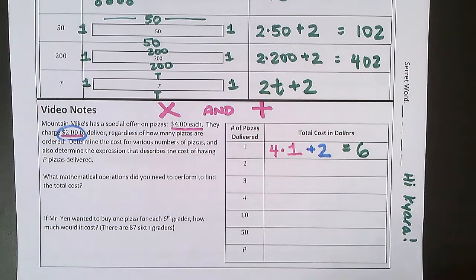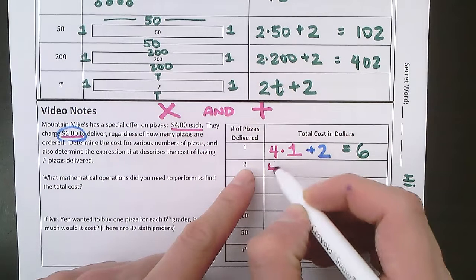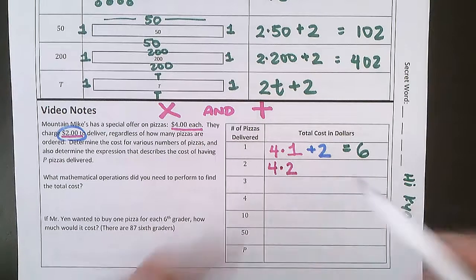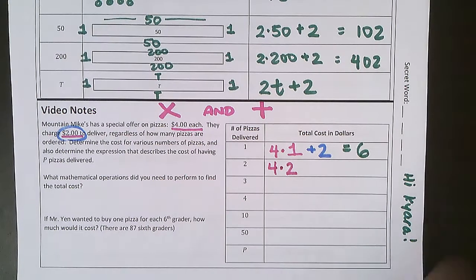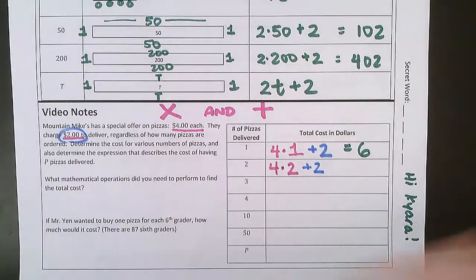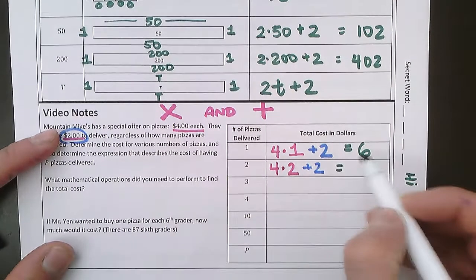And then, if there were 2 pizzas, it's $4 per pizza times the number of pizzas, so 2 pizzas. That would give us 8. And then there's still the delivery fee, so we have to add the $2 for the delivery fee. And then altogether, we would get 4 times 2 is 8, 8 plus 2 is 10.